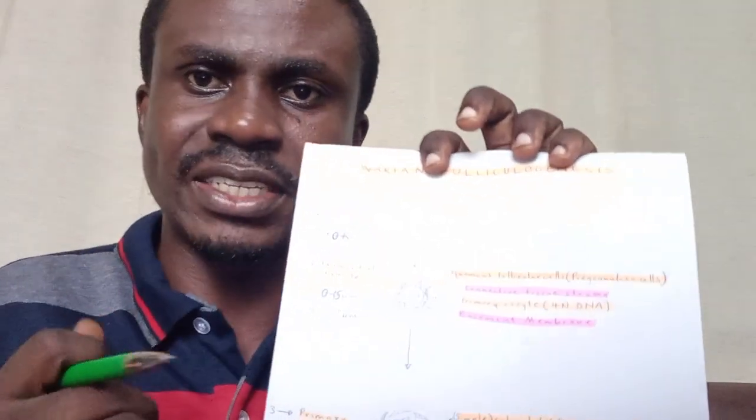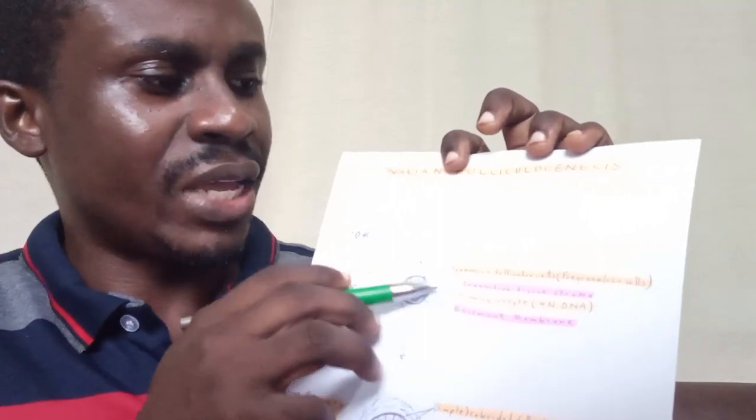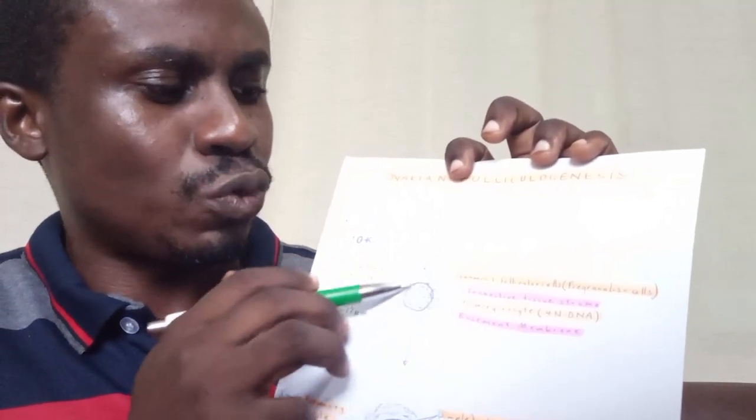So we have the primary oocyte in there. There are some flat cells over there, giving support to the oocyte, and even surrounding these flat cells will be what we call the stroma, the connective tissue stroma, supporting the epithelial cells. That's one important thing I want you to be aware of. So we have the connective tissue stroma all around over there.